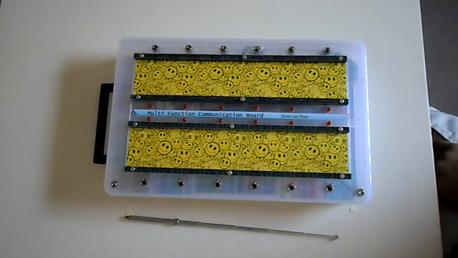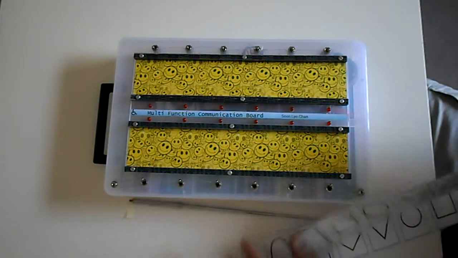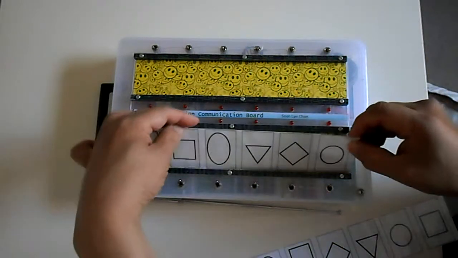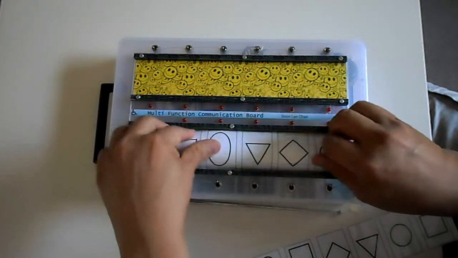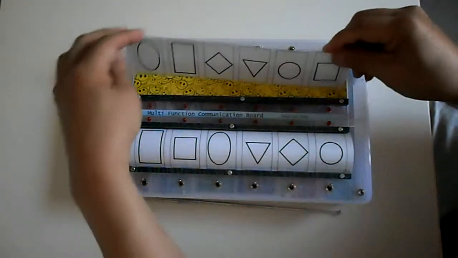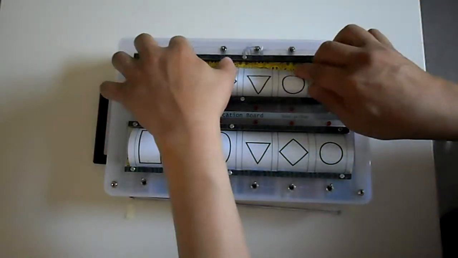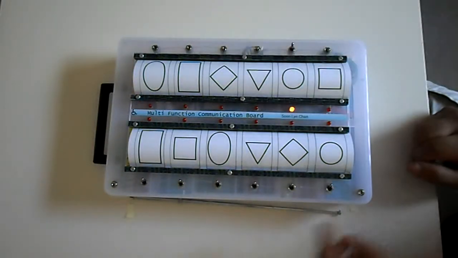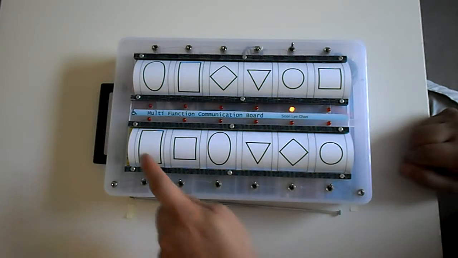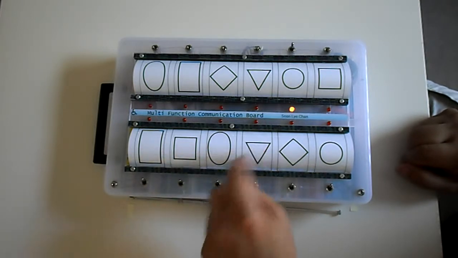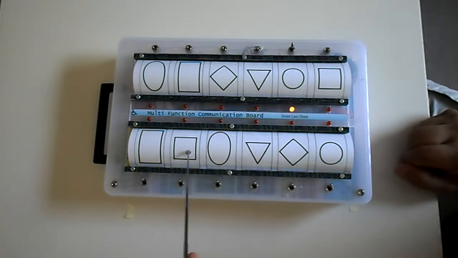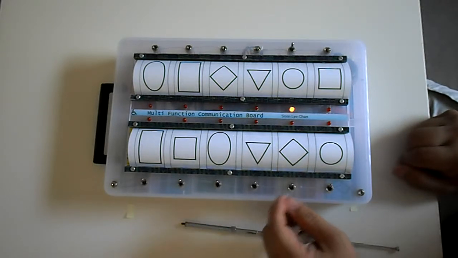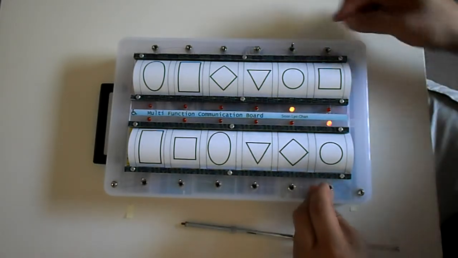So let's start with pattern recognition. And here we have it. So the teacher may say, which one matches that? You run to this, or with a pointer. Is it this? Is it this? Is it this? And you could use your fingers. They could, for example, click a switch.